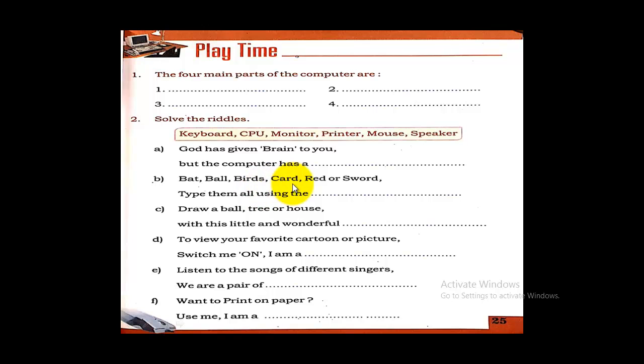Ball, bat, birds, card, red, or short. Type them all using the keyboard. So type them all using the keyboard. And draw a ball, tree, or house with this little and wonderful mouse.